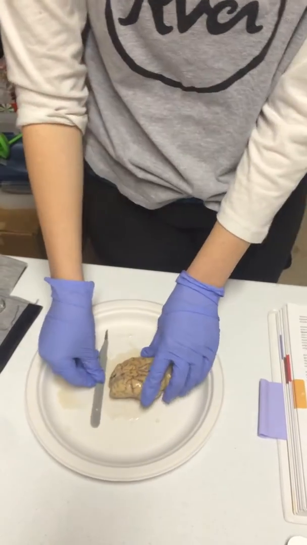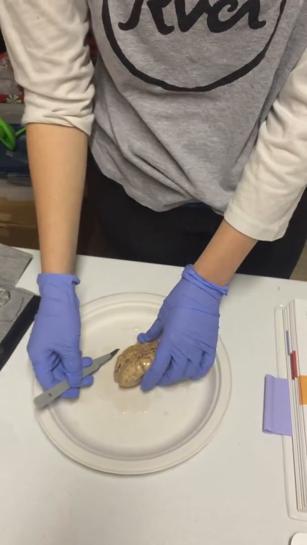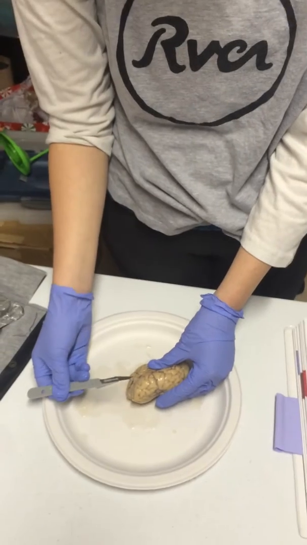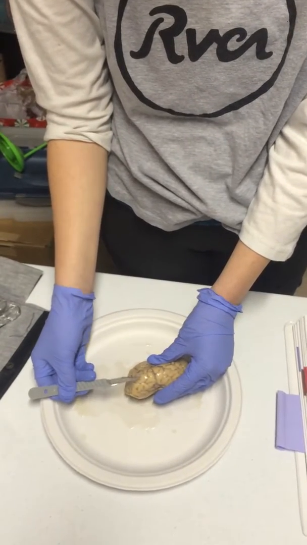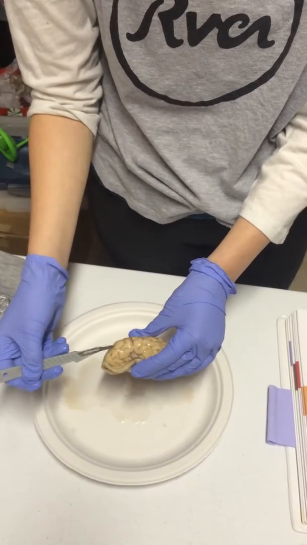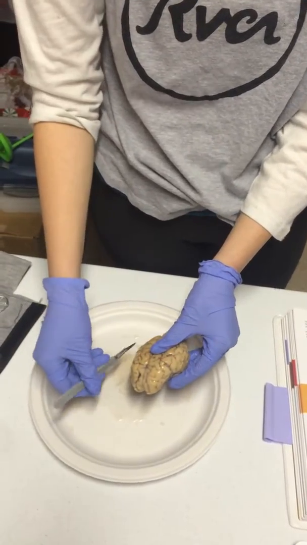So we're going to go ahead, and the brain has gyrus and sulci. I would describe them as mountains and valleys. So the gyrus, or the mountain, is going to be the higher projections as seen here, and then the sulci are going to be the valleys, so the deep down incisions.